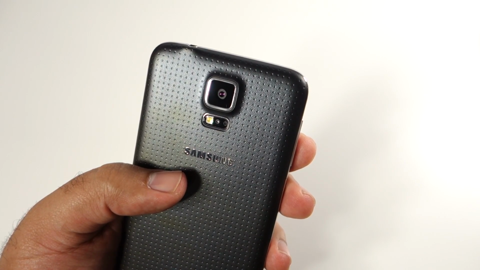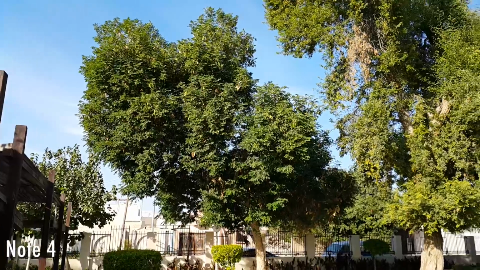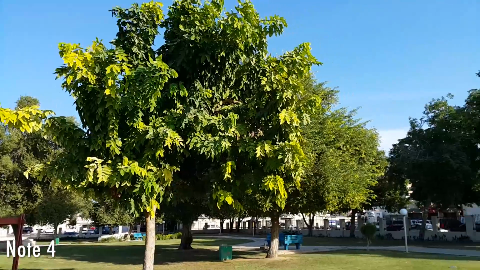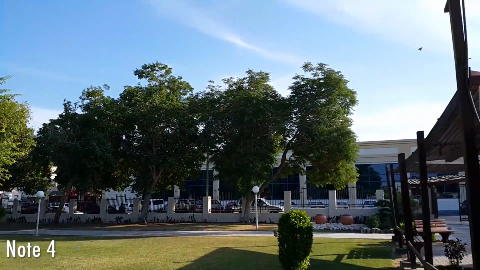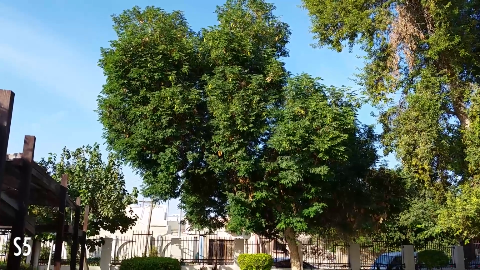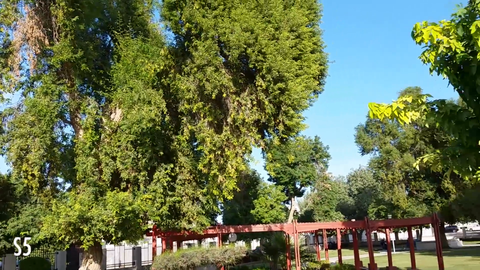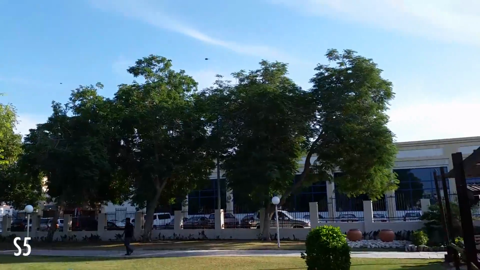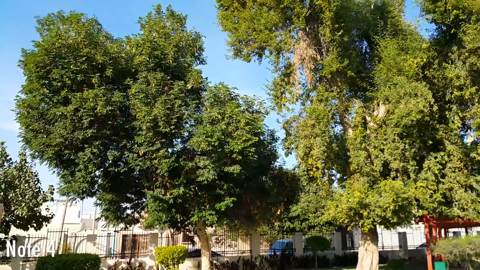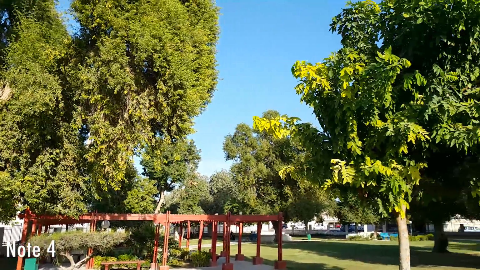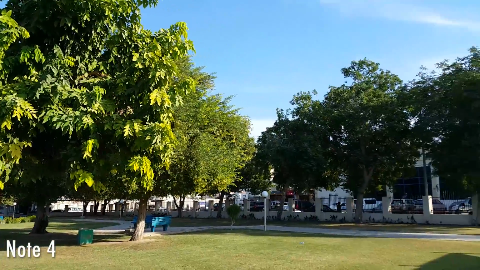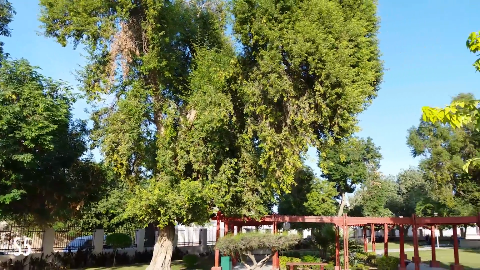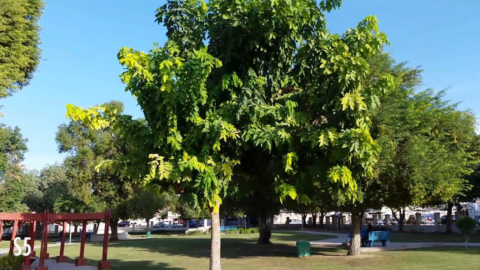So let's check out the video quality of the two devices. Both these devices actually make 1080p videos and also 4K videos, and the quality is pretty similar on both of them. However, I believe the Note 4 video is better in terms of the image stabilization, rather the video stabilization during the video recording. That's what I like about the Note 4 video as compared to the S5 videos. Other than that, the quality of the video is very comparable between the two.